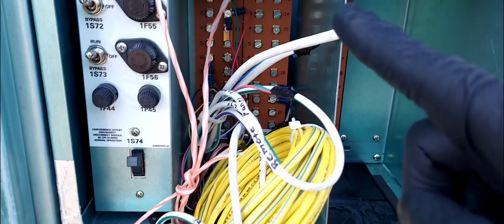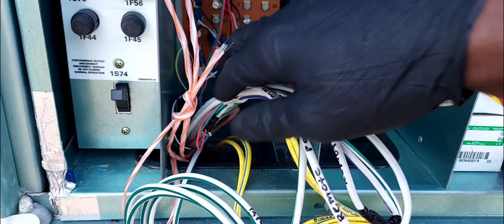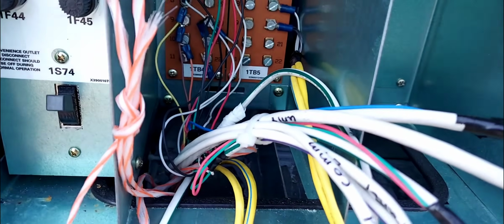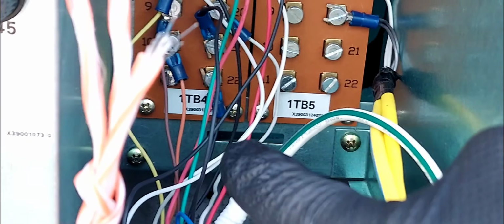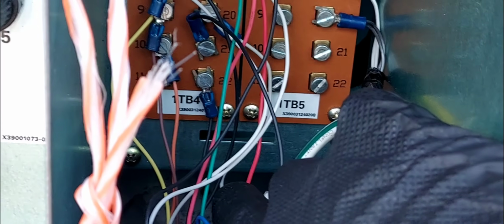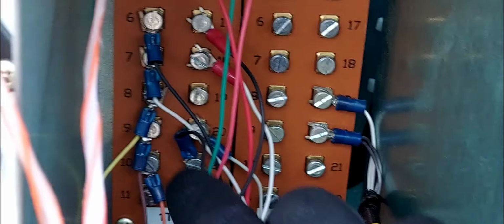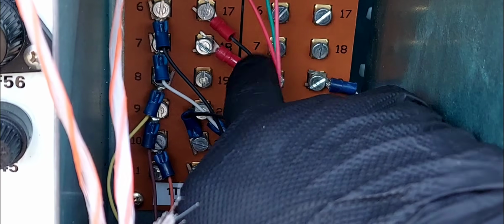All right, so here's 1TB4 right here. So we can zoom in on that. So right here, it's 1TB4, and we're looking at 17 and 18, which is right here. So the factory jumper has been removed, and there's two wires connected to this.